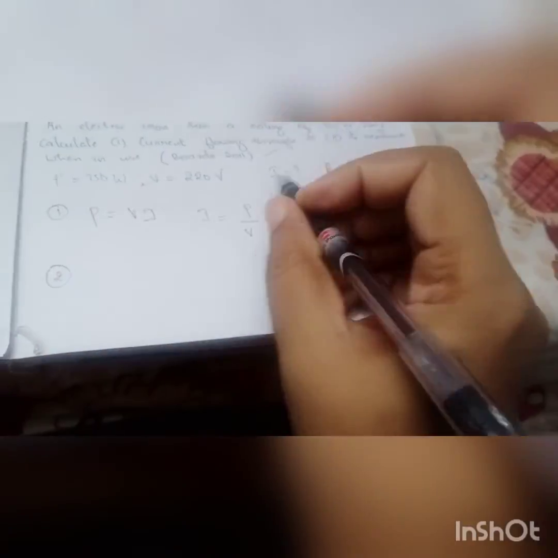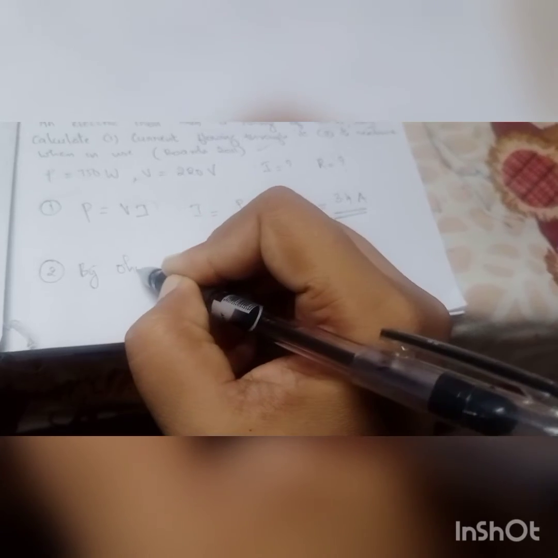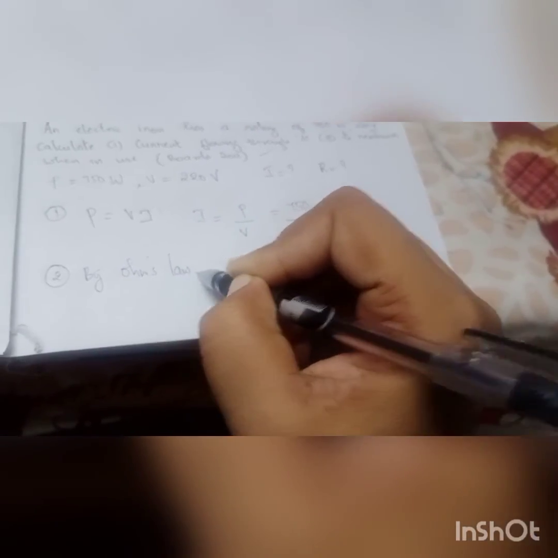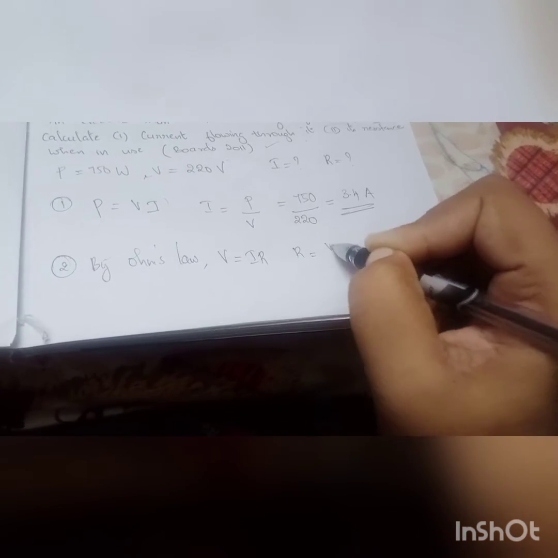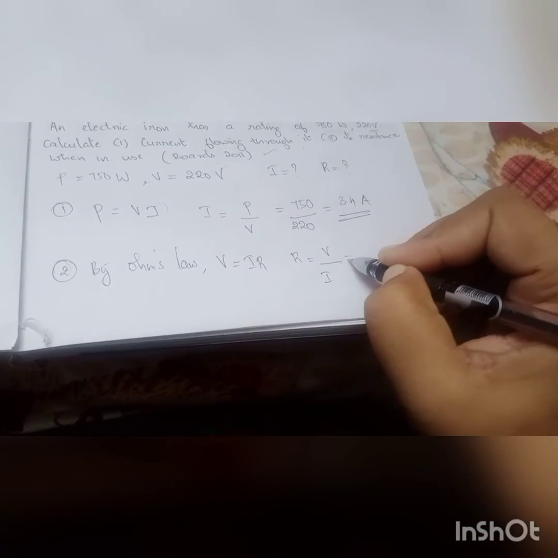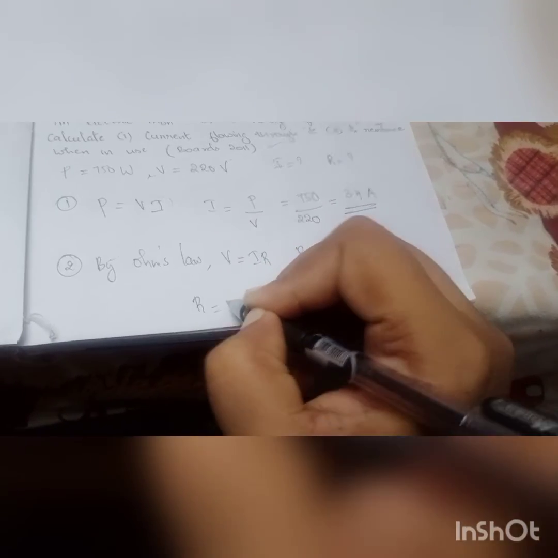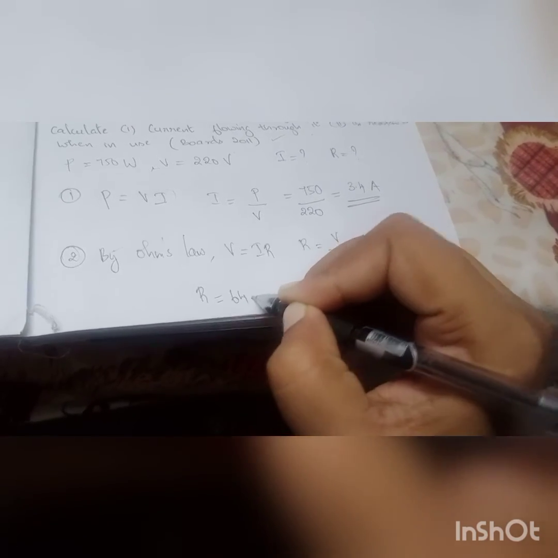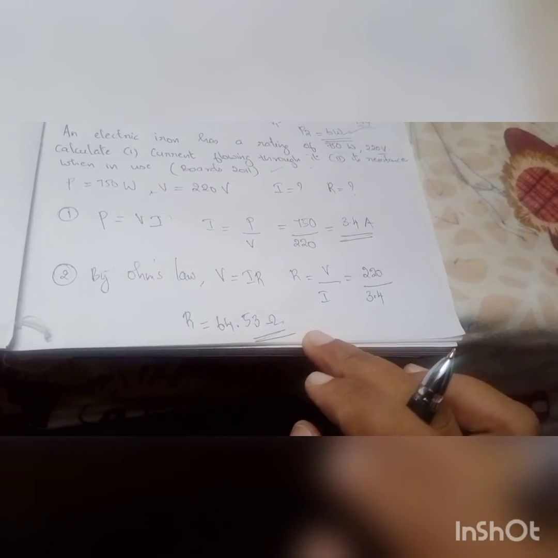What is the second question? You need to find out the resistance. By Ohm's law, we know V is equal to I into R, or R is equal to V divided by I. What is the value for V? V is 220 and the value for I is 3.4. If you simplify, you will get the value for resistance as 64.53 ohm.